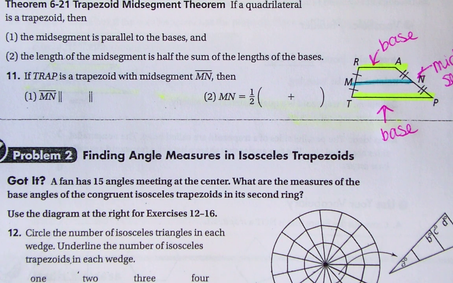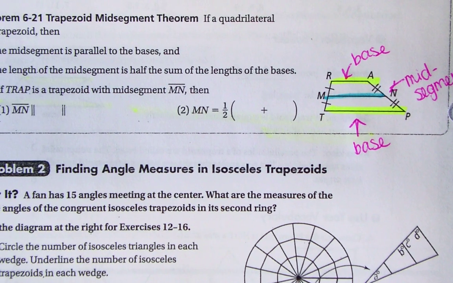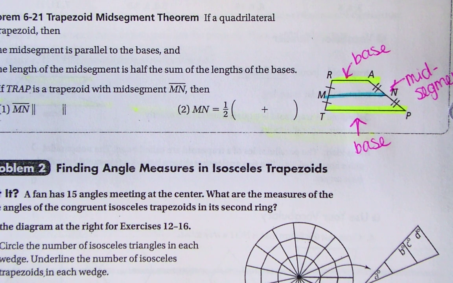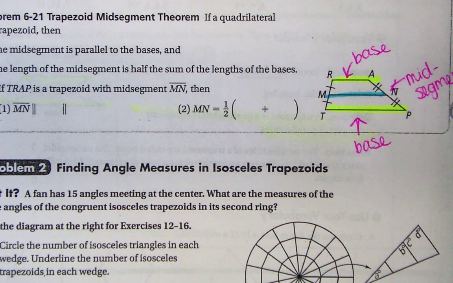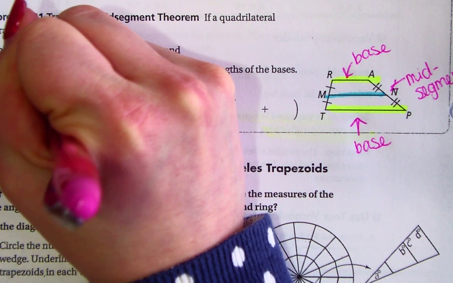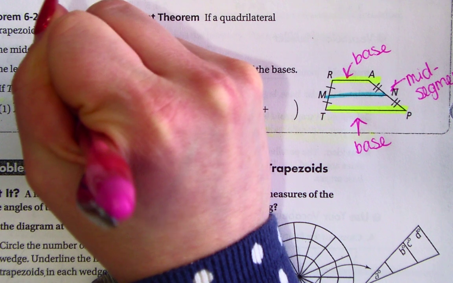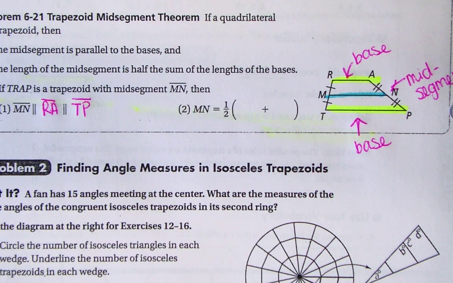The only thing I had left to explain in this little box is that we know all three of these lines that I have highlighted are going to be parallel. So MN is going to be parallel to RA, and it also will be parallel to TP as well. So all those lines are parallel.